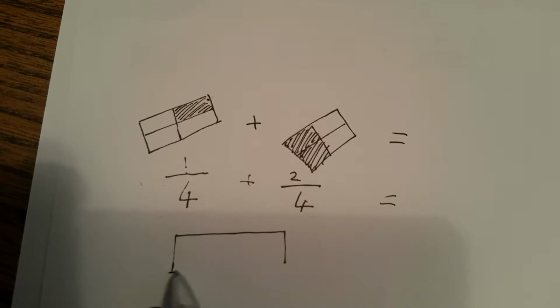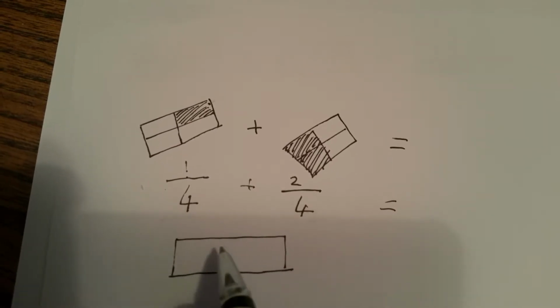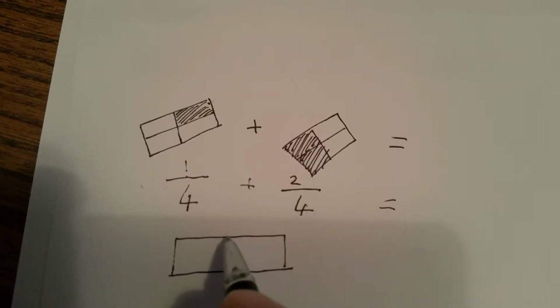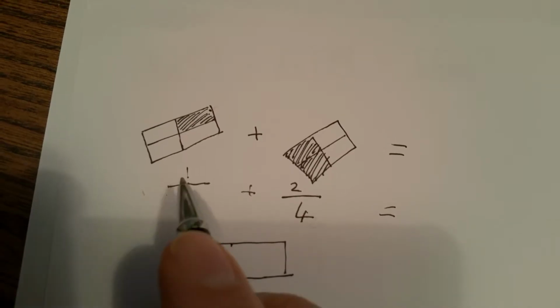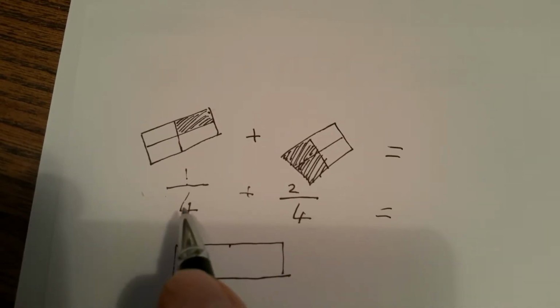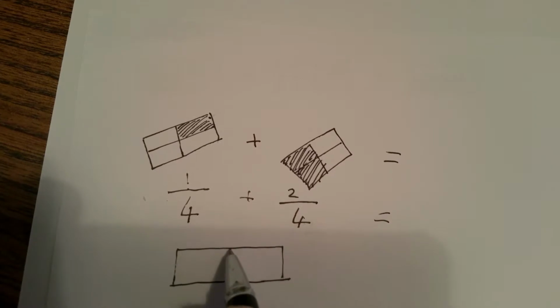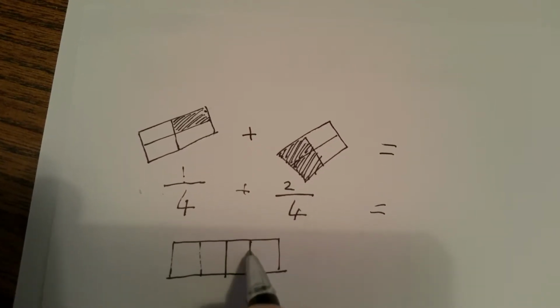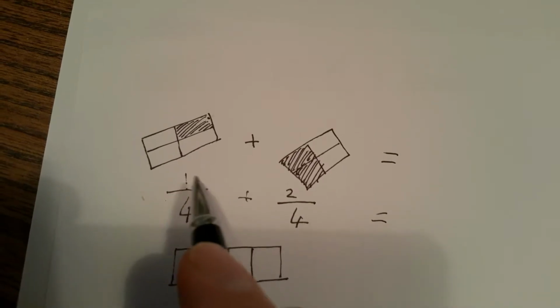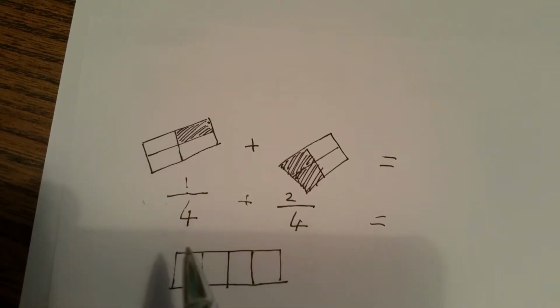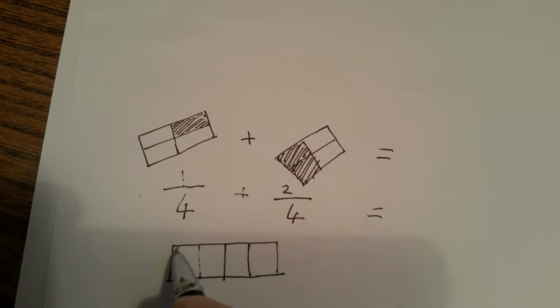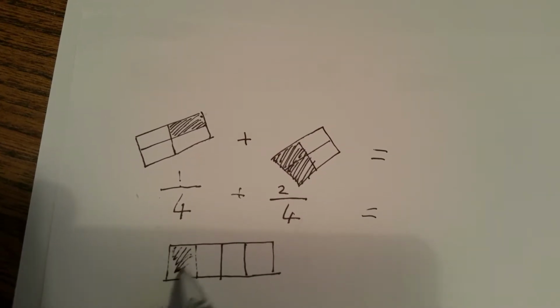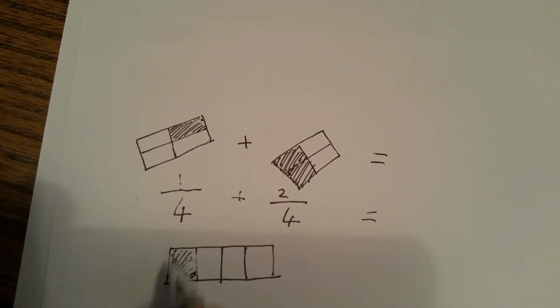Now I can draw this as a bar model, but I'm actually only going to draw 1 bar, not 2 bars. And I'm going to split my bar into, well, you tell me how many sections? 4, because that's what I split my squares into. And this is how I would think about it. I'd think, well, first I've got 1 part out of 4. So I'm going to shade in 1 part out of 4.